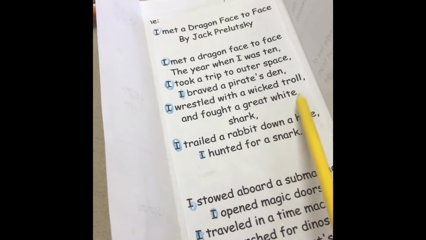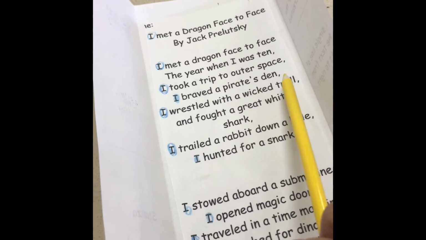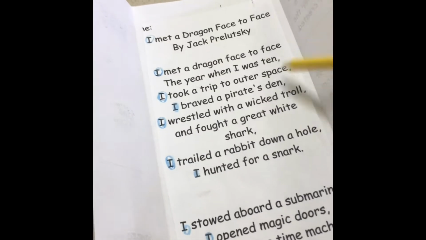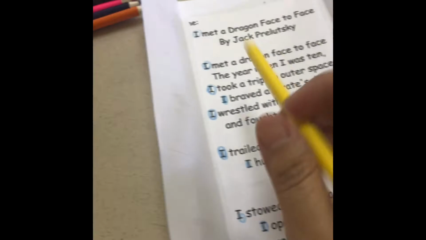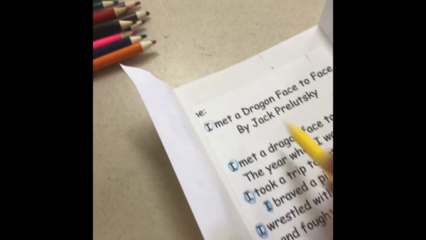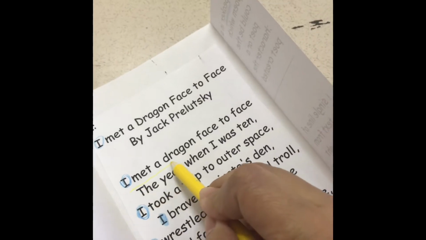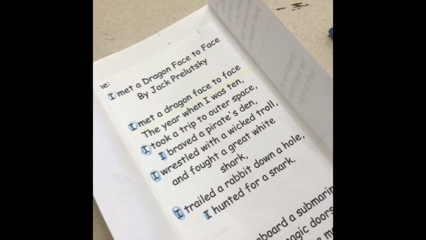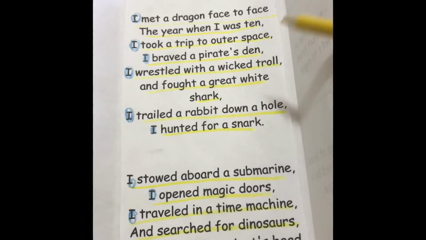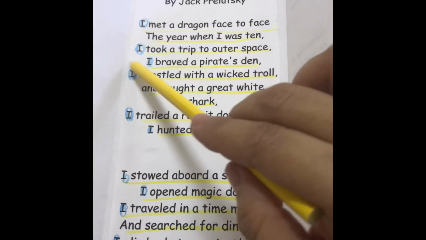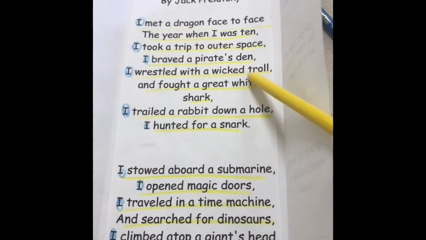Sometimes they have a period. Sometimes they have a comma. Sometimes they don't have anything like this one, okay? So it's just a line. So what I can do with my yellow is draw a line, and you can do that on every single one. I have went ahead, and as you can see, I drew a line on every line of the poem, okay?